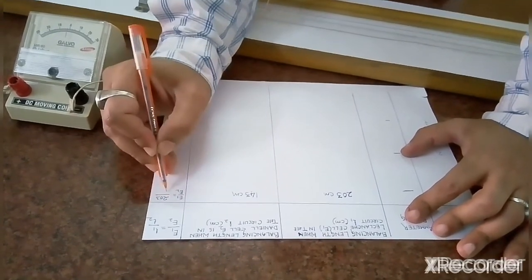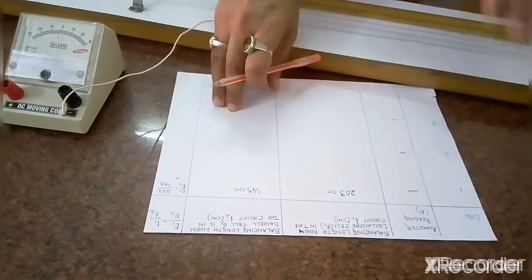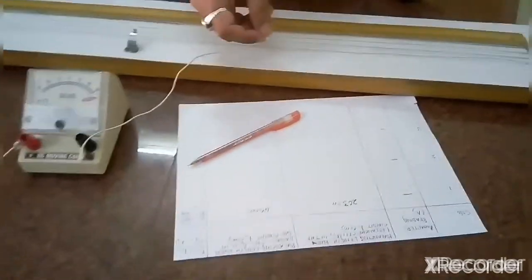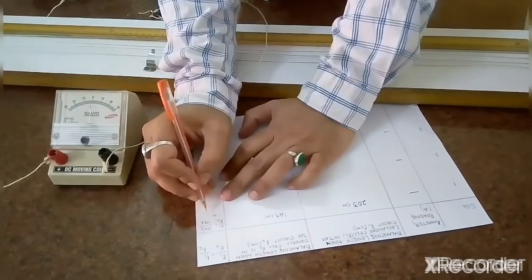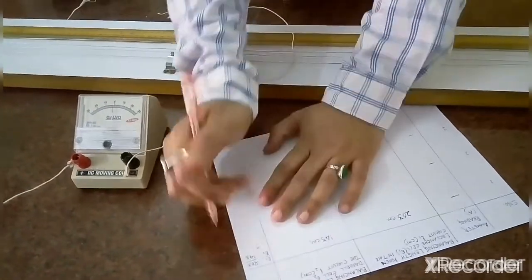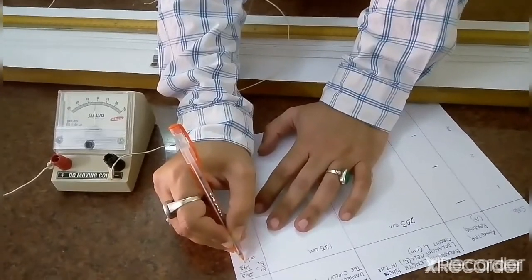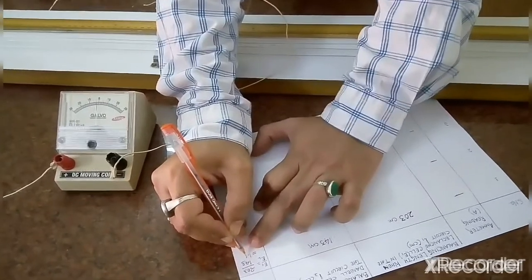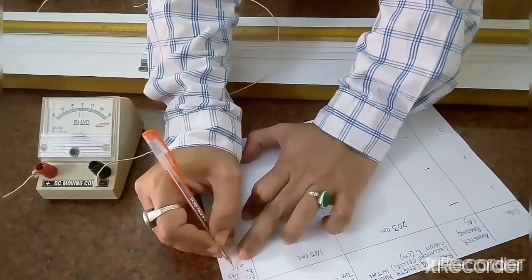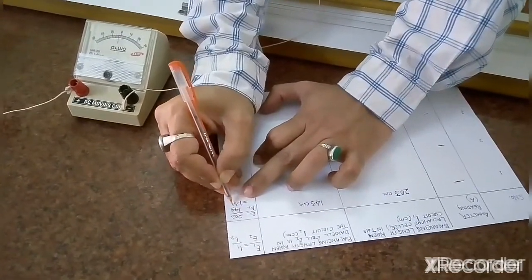That is 203 upon 143. The value of this comes out to be around 1.41. That comes out to be 1.41.